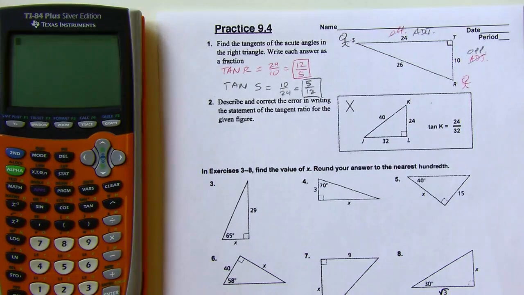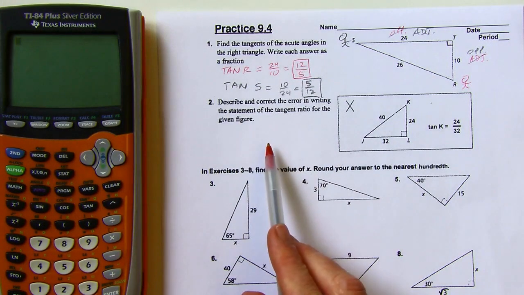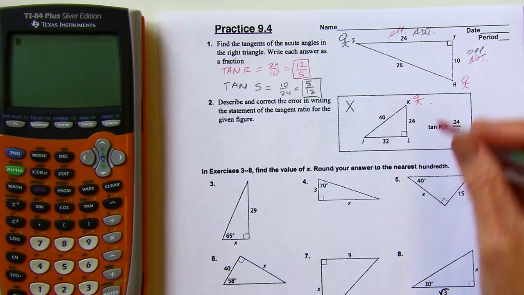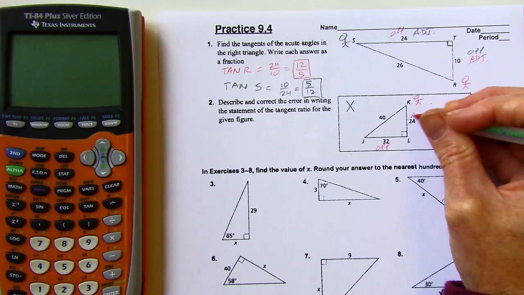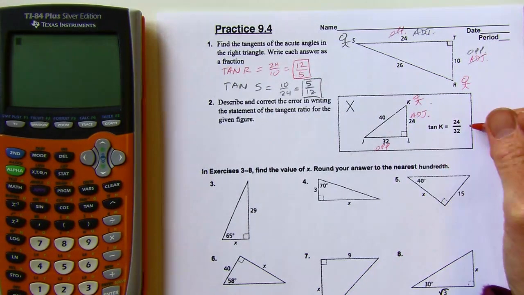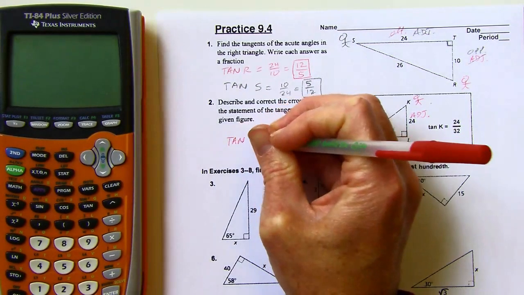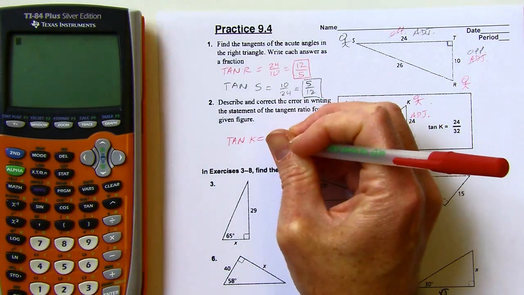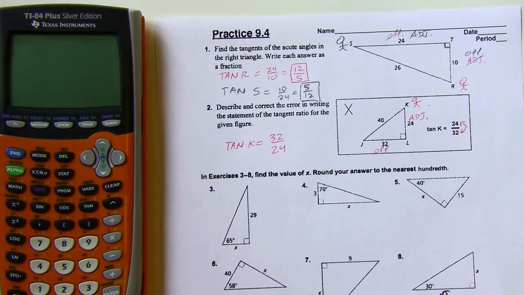Okay. All right, next up, describe and correct the error in writing the statement of the tangent ratio for the given figure. So tangent of K, so let's kind of try to think through this. The opposite leg would be 32, and the adjacent would be 24. So they did adjacent over opposite instead. They got it flipped, right? They should have said that the tangent of K is 32 over 24. Okay, so you can put that in your own words, but they got that flipped upside down there. That's the mistake.